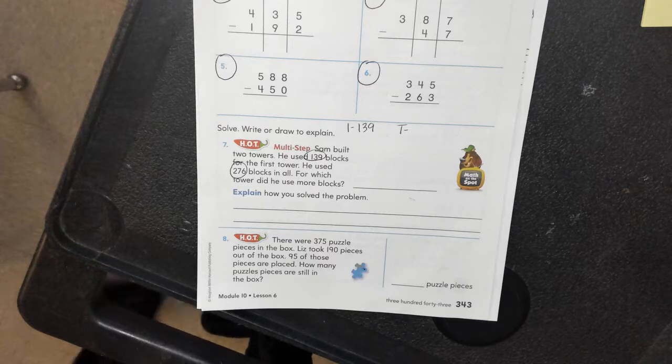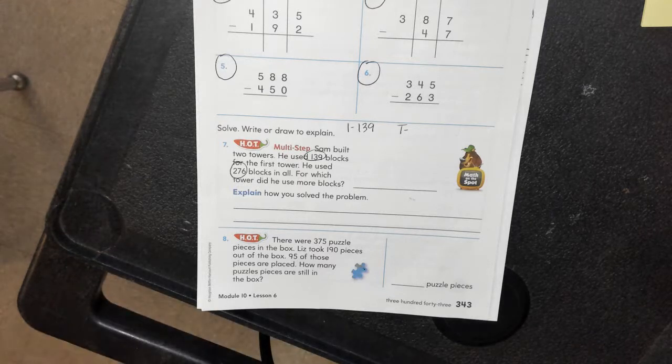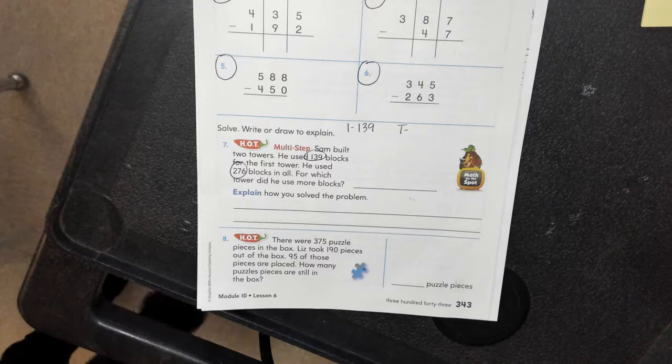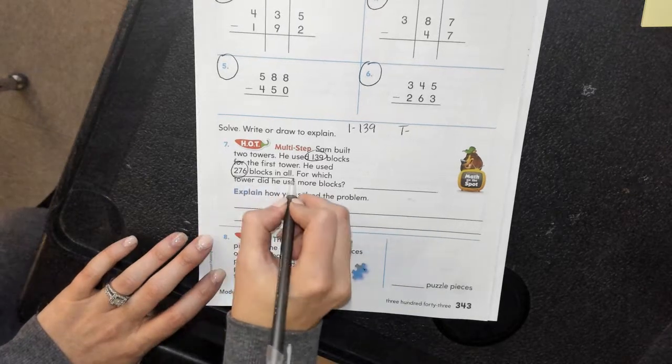Well, most sentences say he used. There's something that tells you that that is his total. I'm sorry, I looked at Omar. Because the number is big. No, just because a number is big does not mean it's his total. Bailey. It says there are 276 blocks in all.